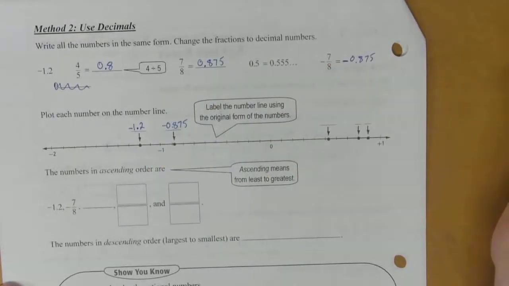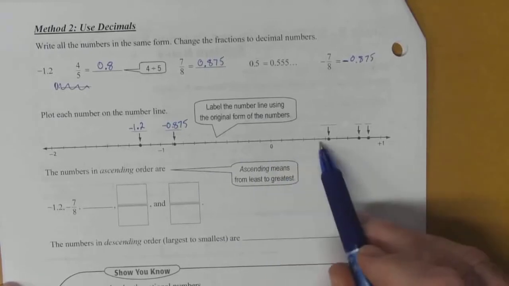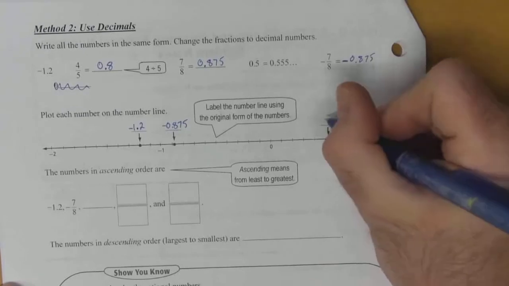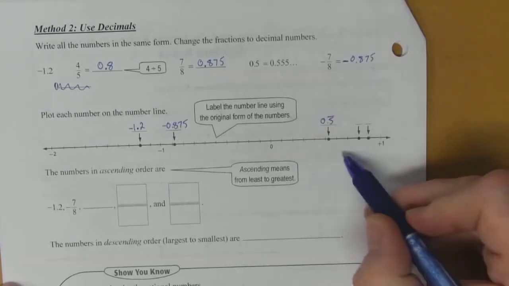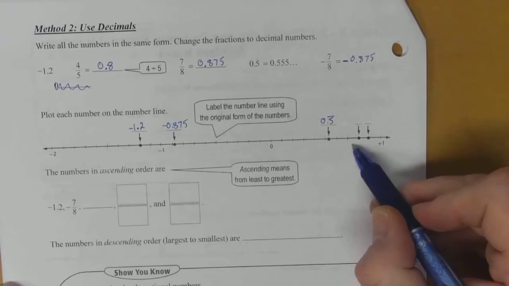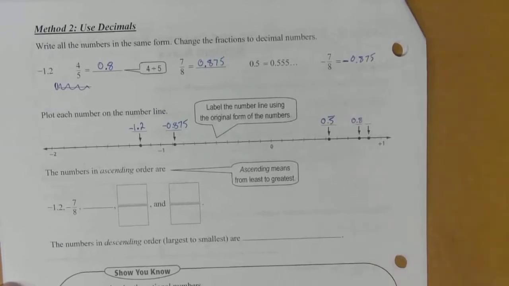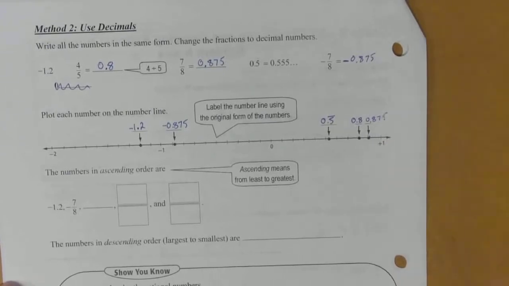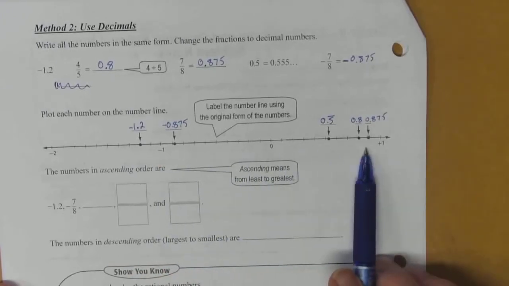And then we've got 0 here. Right here, this is 0.5. This is going to be 0.5 repeating. Then we've got 0.8 right here. And then this one here is 0.875. So that's the numbers on your number line using decimal form.